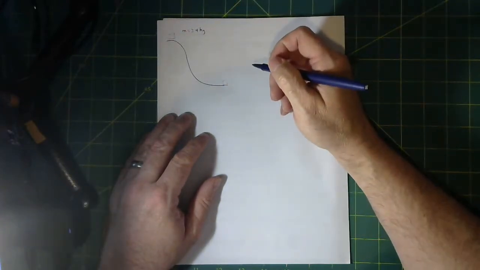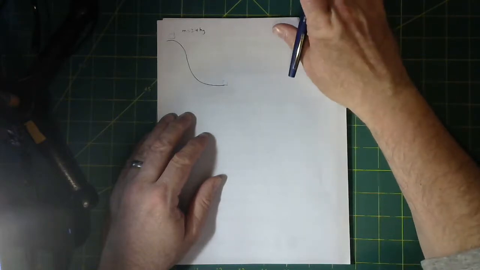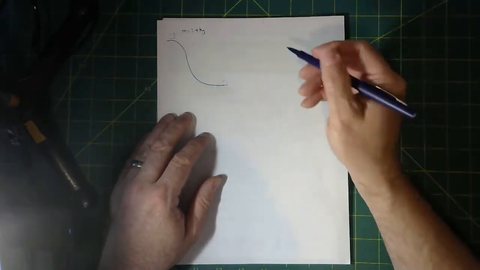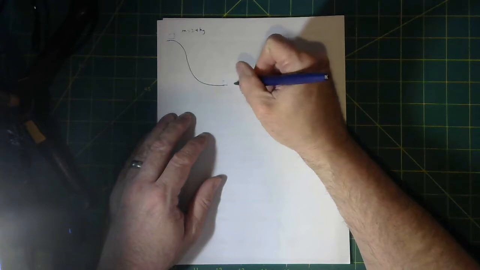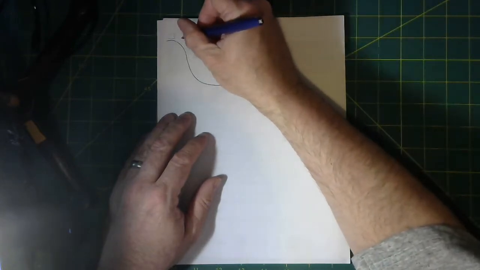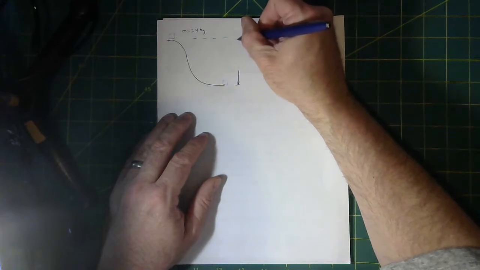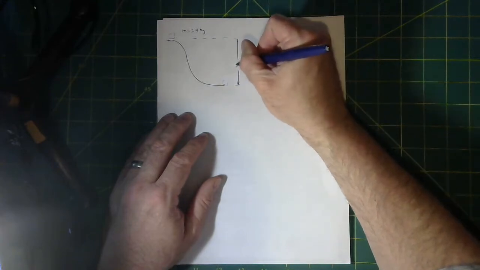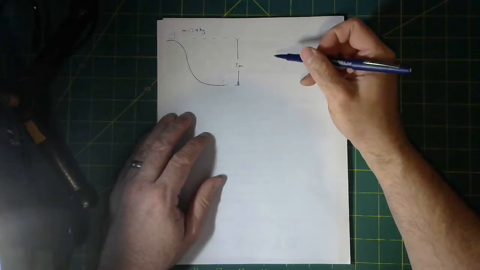We know that they tell you the slide is 5 meters high. So we're going to say that that's the height change here from the top to the bottom, 5 meters.